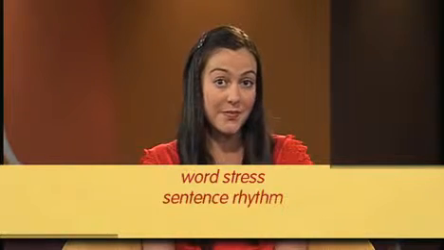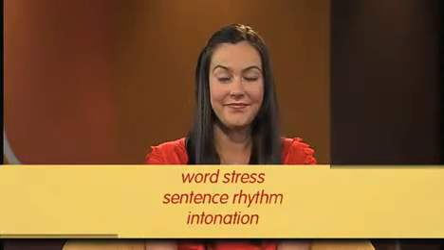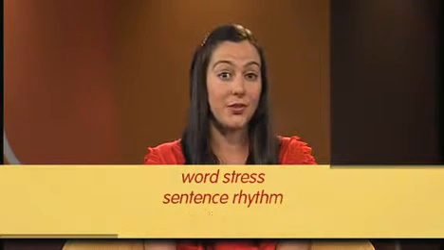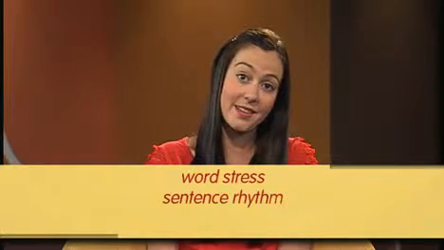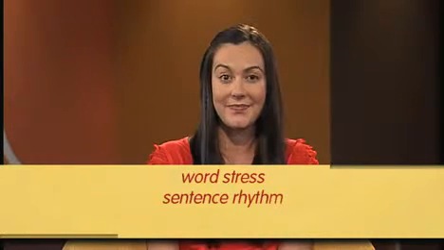Okay, so you can see that Professor Hollick is expressing an opinion using a combination of phrases and modal verbs. But now we're going to look at some pronunciation tips. When you're learning English, there are 3 very important parts of pronunciation. They are word stress, sentence rhythm, and intonation. Today we're going to look at the first 2. How you can practice word stress and sentence rhythm together to improve your spoken English.